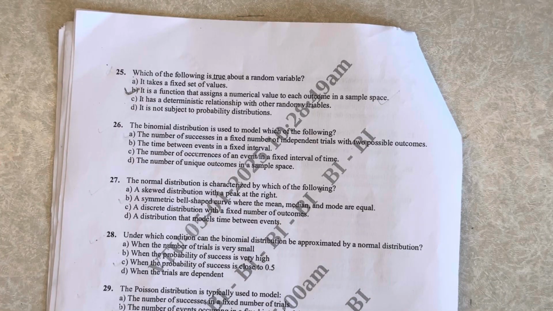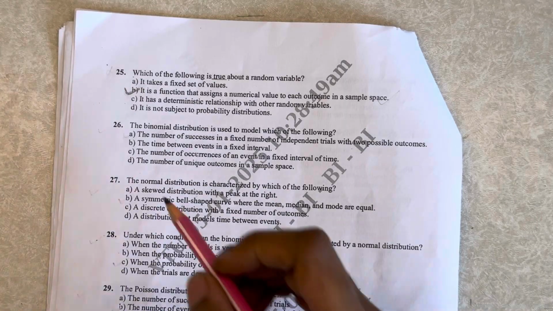26. The binomial distribution is used to model which of the following? A binomial distribution applies when there is a fixed number of trials, each trial has 2 outcomes, and the probability of success is constant. So according to the definition, the correct answer would be A.